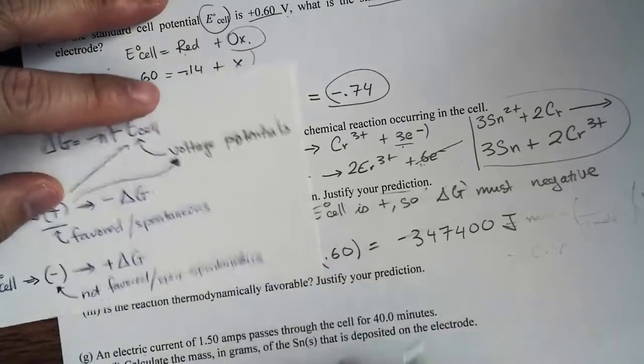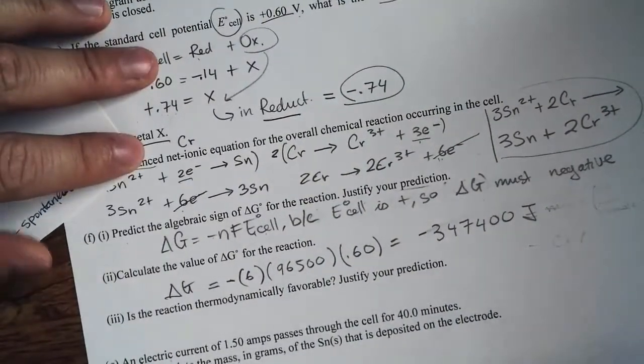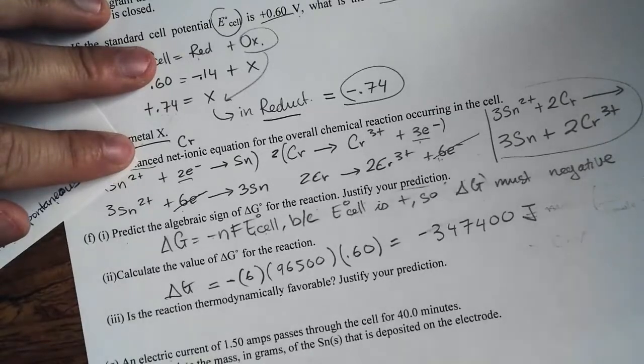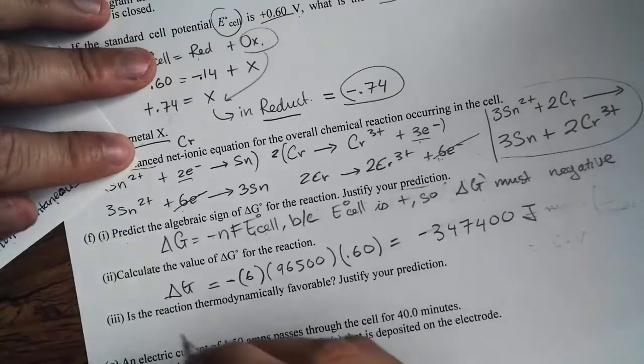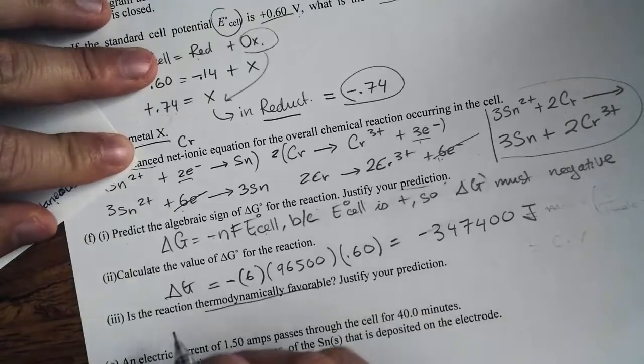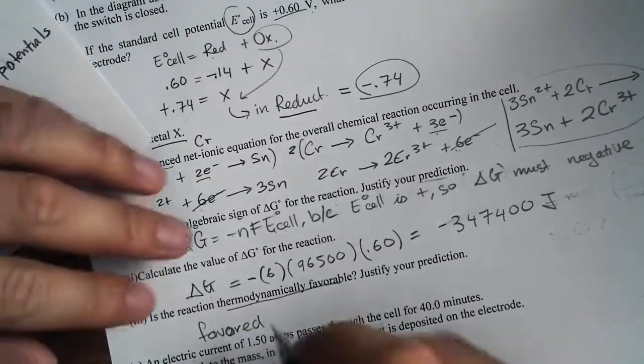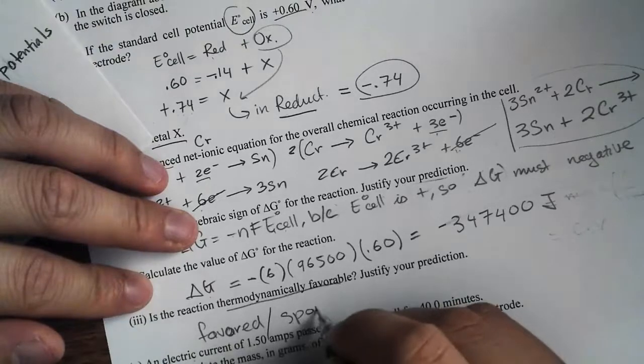E cell is positive. It's easy for me to remember. Positive potentials mean they have the potential to go through the reaction easily, spontaneously. So that's how I memorize it. So in this case, because E cell is positive, it's going to be favorable. So I'm going to say favorable. Okay, and that's all. Or just to be more specific, spontaneous.